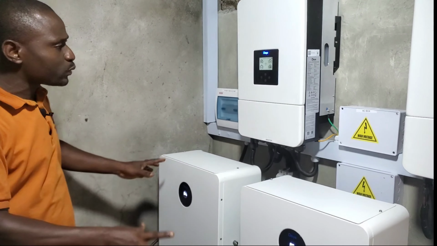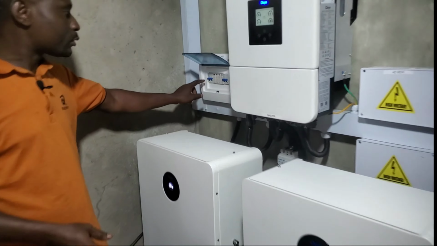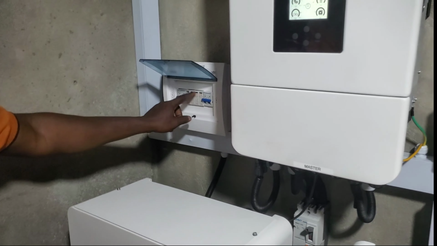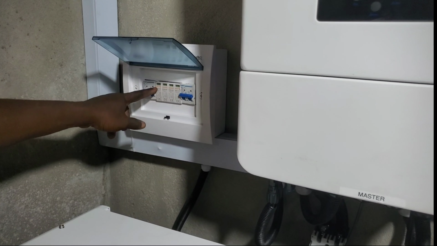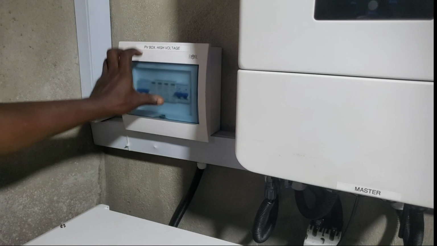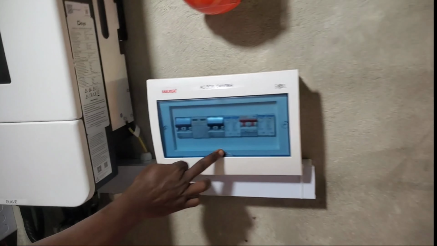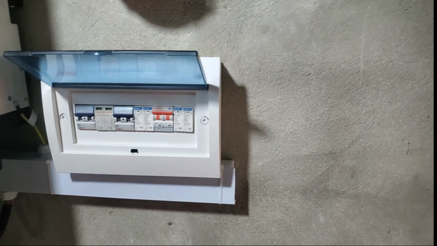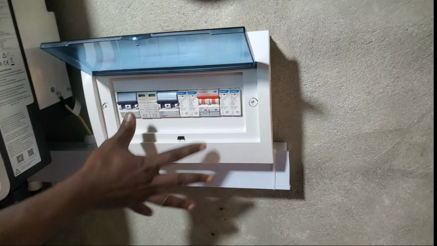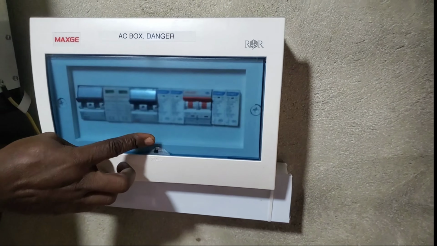Then outside these ones, we get the other ones they call protection. If you look here, we get protection box. You will see breakers. You will see what they call SPD, surge protective device. This one is for DC. Now they control what comes from the solar panel. Then we get other ones. This one is for AC. Everything that comes from this inverter for AC passes through here. These ones control the protection.